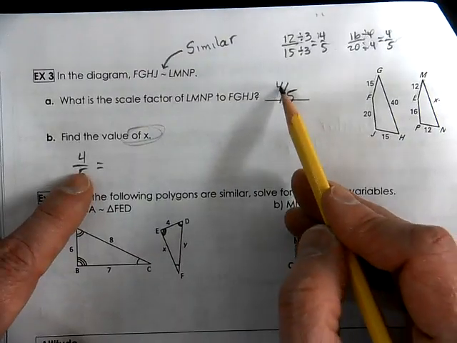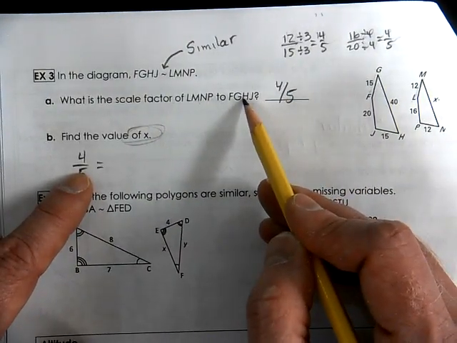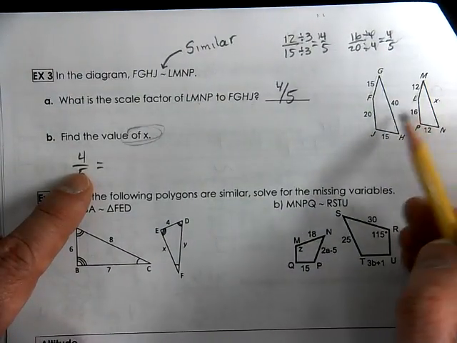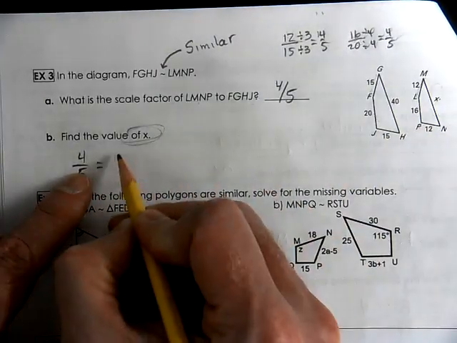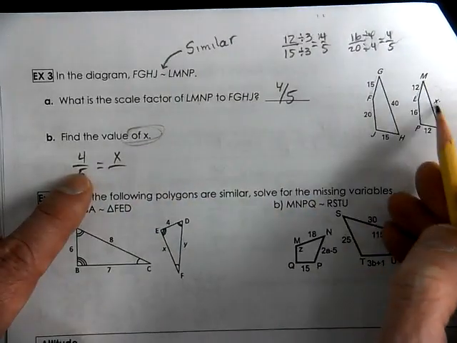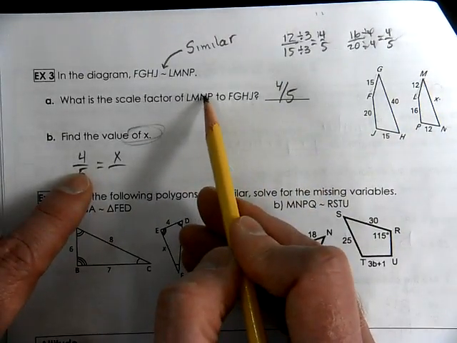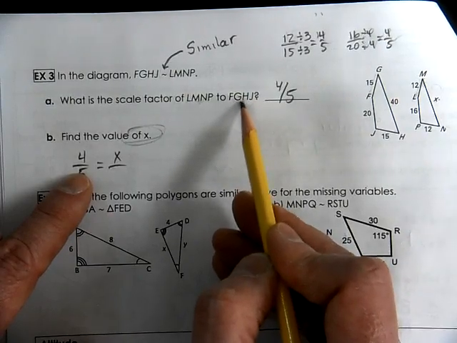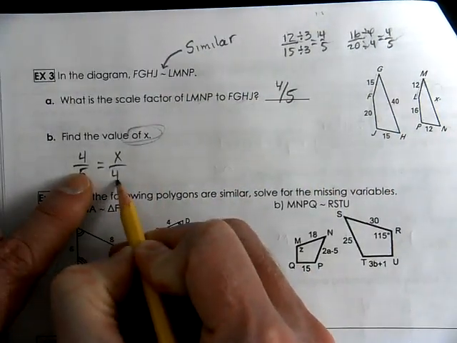Now remember, the 4 came from the small shape, the 5 came from the bigger shape. So when we start to look for our x, that came from the small shape, so that has to be on top of our fraction. That's MN, that's the middle two letters. GH is the middle two letters, so that's going to be 40.